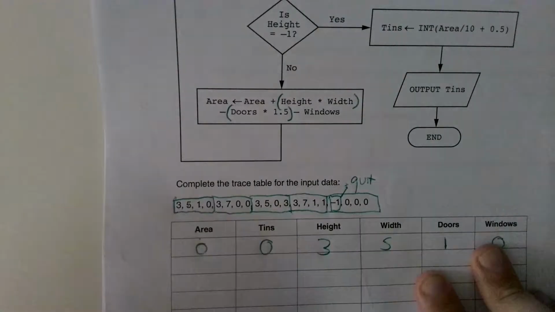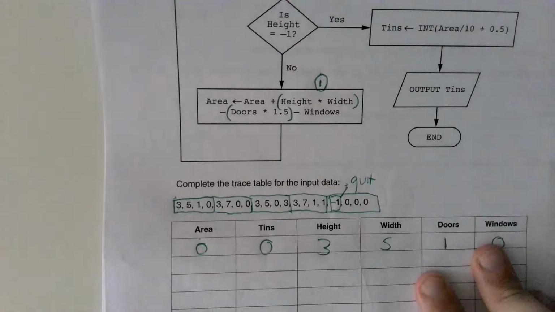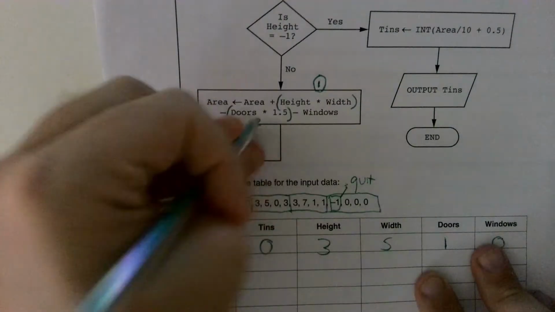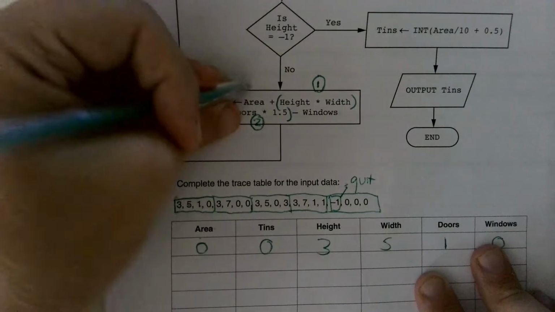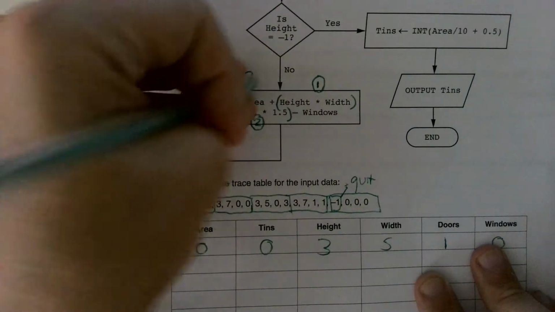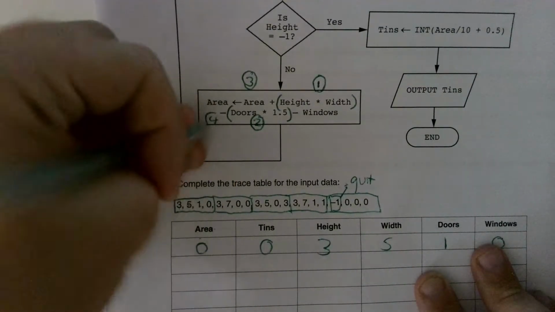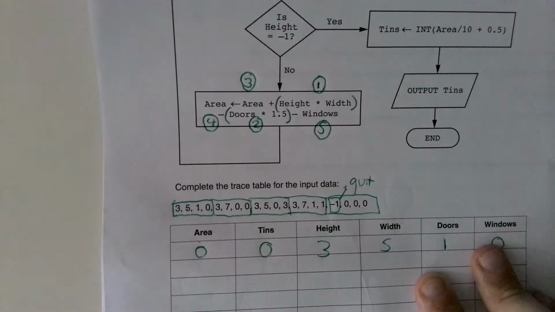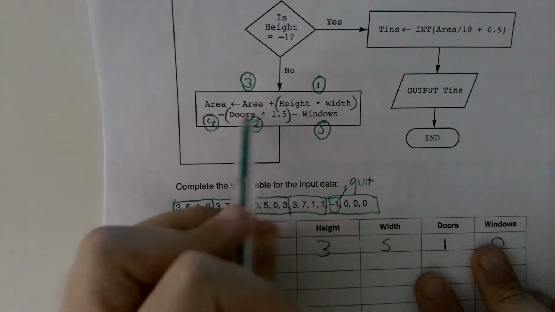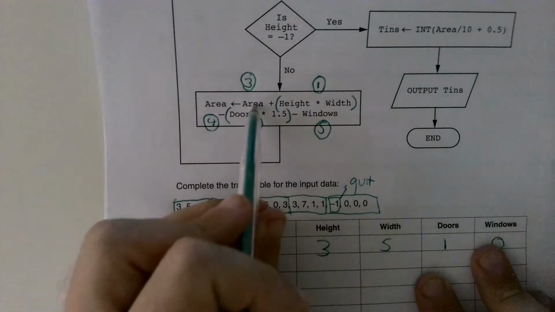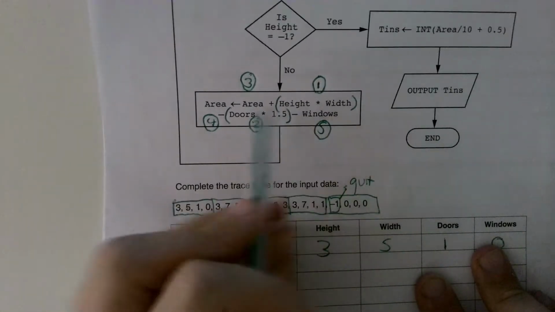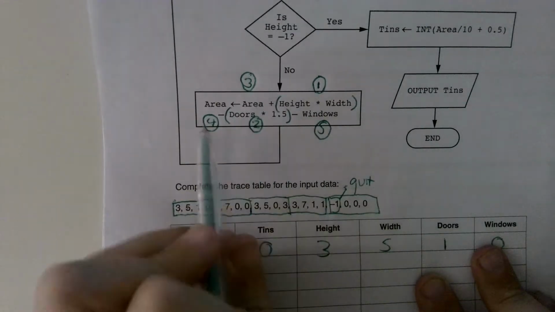This is the third thing you do. This negative is the 4th, and this is the 5th. So you've got 5 things in our calculation. You do this multiplication first, then this multiplication, then you add area to this answer. You then take away that total by this answer here. You then take away windows by that.